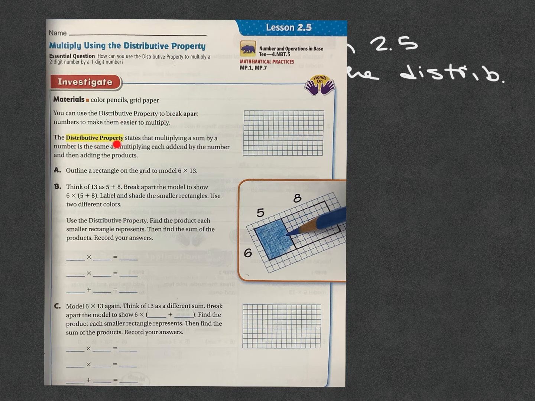The distributive property states that multiplying a sum by a number is the same as multiplying each addend by the number and then adding the products. I know that sounds confusing, but you'll see the breaking apart and putting back together happen, and then this will make sense. They first asked us to outline a rectangle on the grid to model 6 by 13, or 6 times 13. So we'll have 6 down and 13 over, and we're going to make it a rectangle.